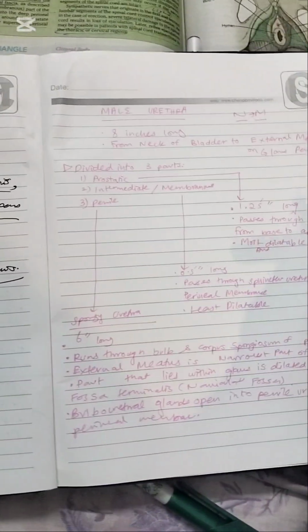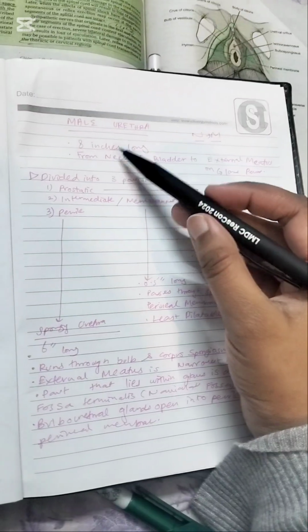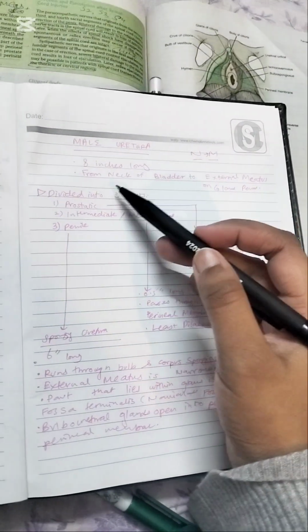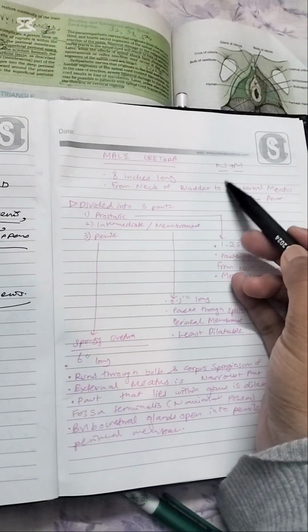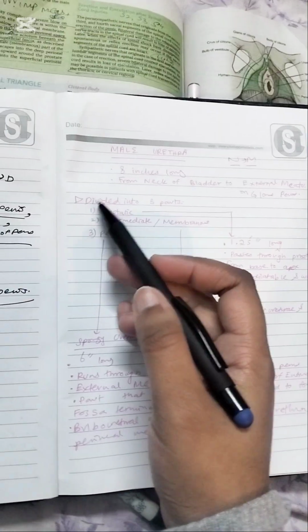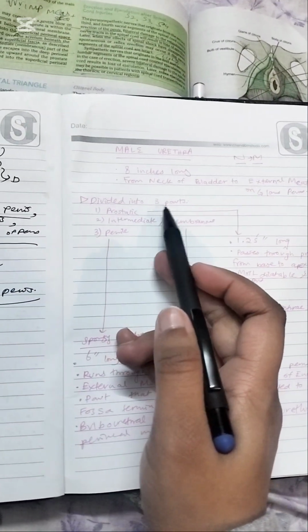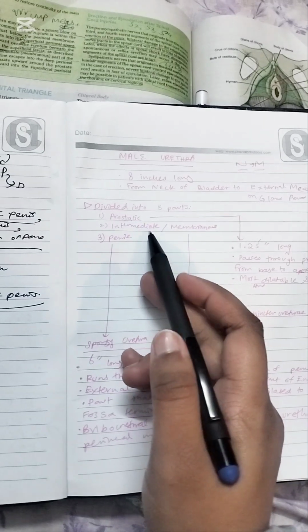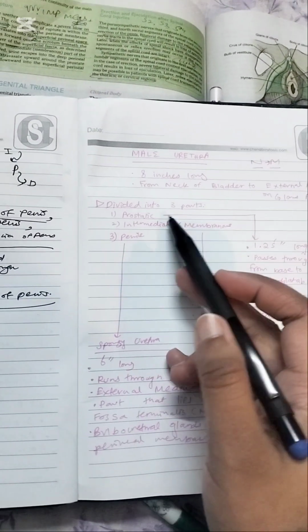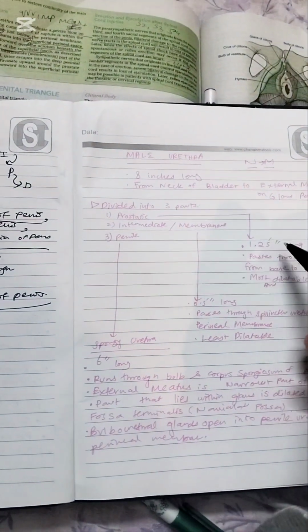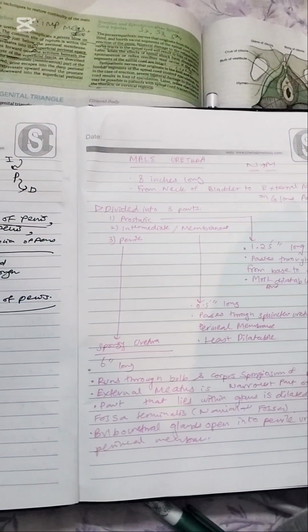Now let's talk about the male urethra. Male urethra is 8 inches long. It extends from the neck of the bladder to the external meatus of the glans penis. So N to M, neck of bladder to meatus on glans penis. It is divided into 3 parts. First part is the prostatic part, second part is a membranous or intermediate part, and the third part is a penile part. First of all, let's talk about the prostatic part, which is only going to be 1.25 inches long.